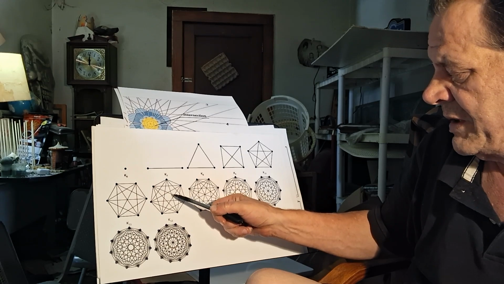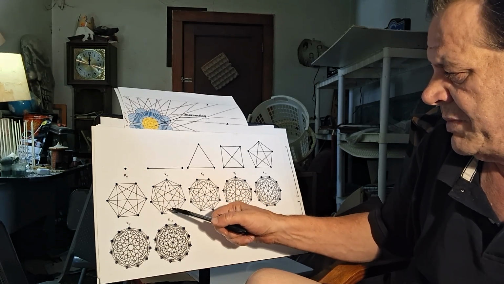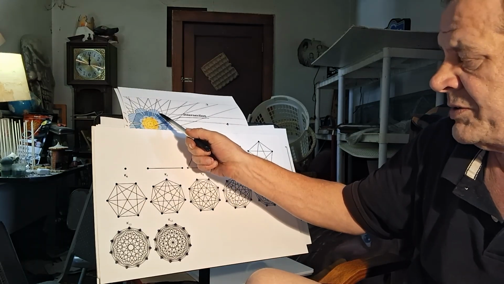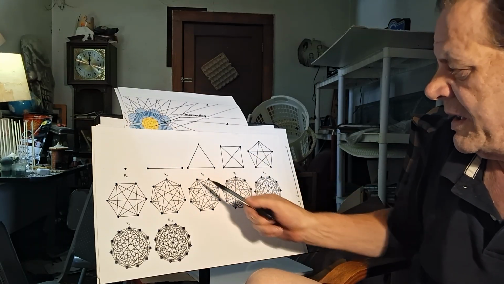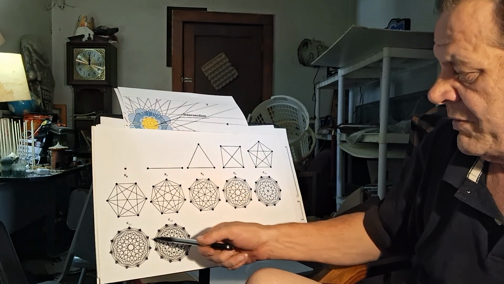I'm not sure what the 7-sided polygon is called. And the one I'm going to be talking about, the one I always use, is the 8-sided octagon. And it goes further, and it can go infinitely further.